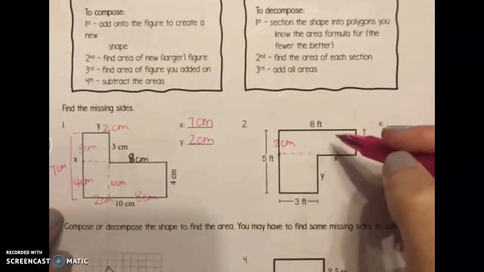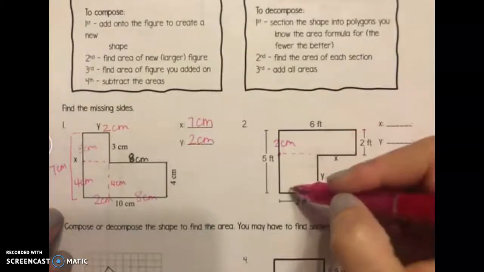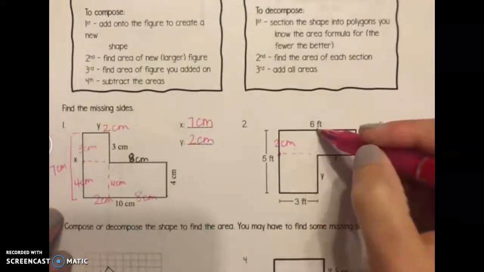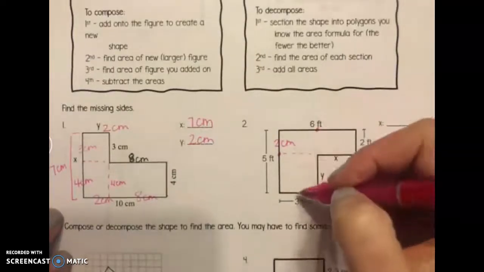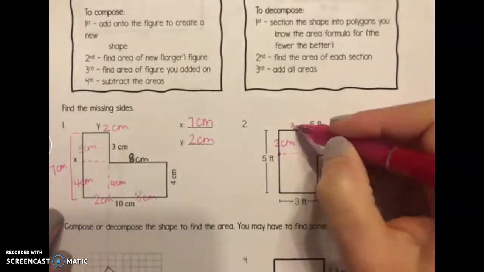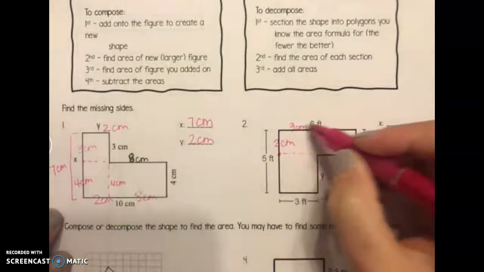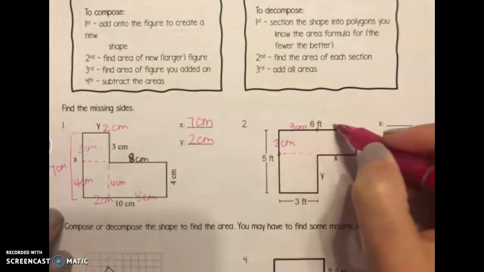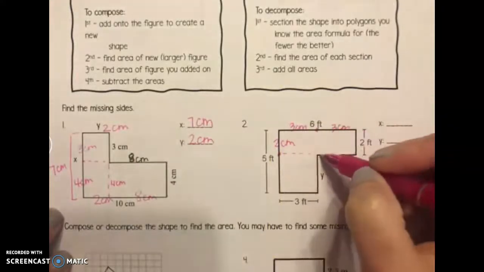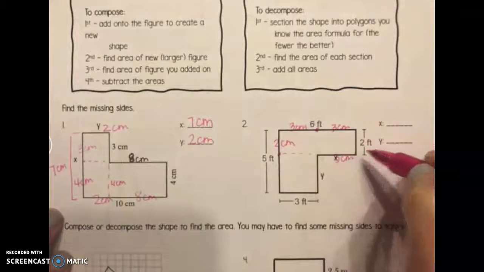And then we come down and we know that from here to here is 3. So from here to here is also 3. Okay. So that means, what do we have left to get to the full 6? This is 3. So what would this be? 3.